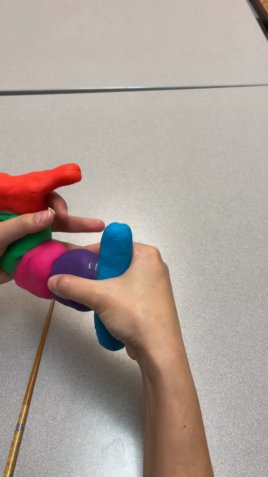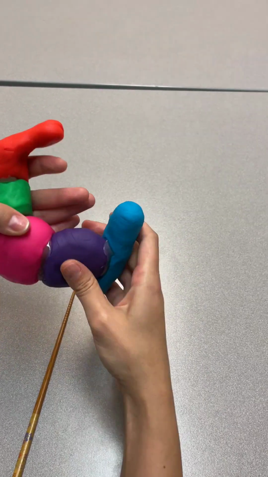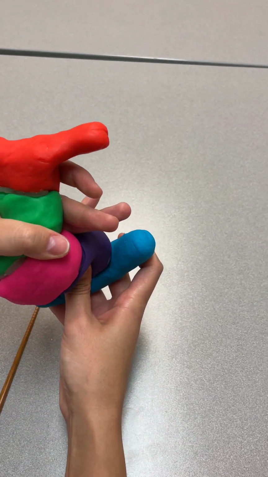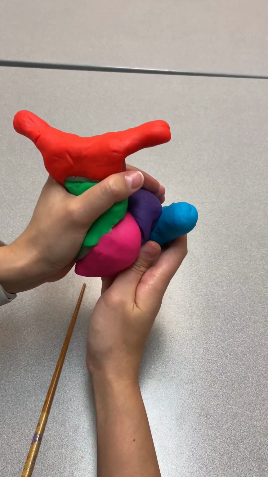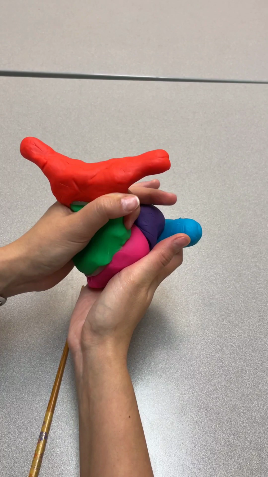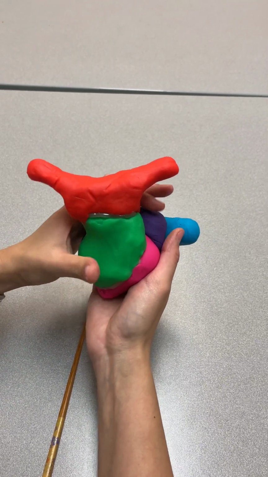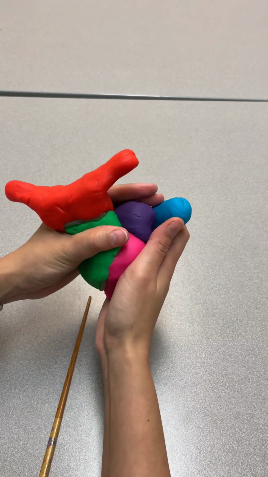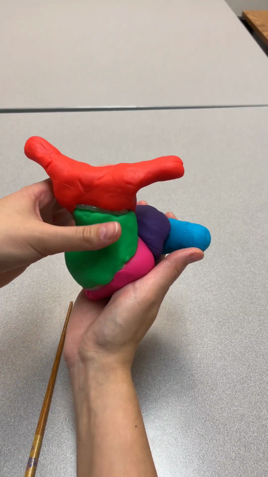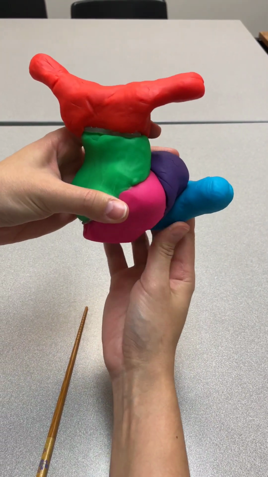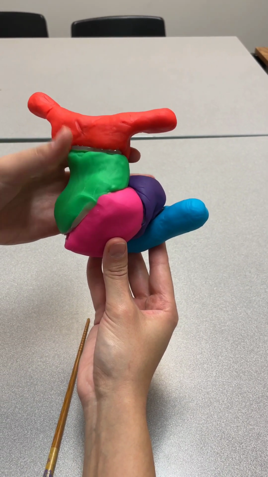The primitive atrium moves posteriorly and superiorly. The sinus venosus grows a little but remains mostly the same, fixed at the bottom. This heart is now a looped heart.